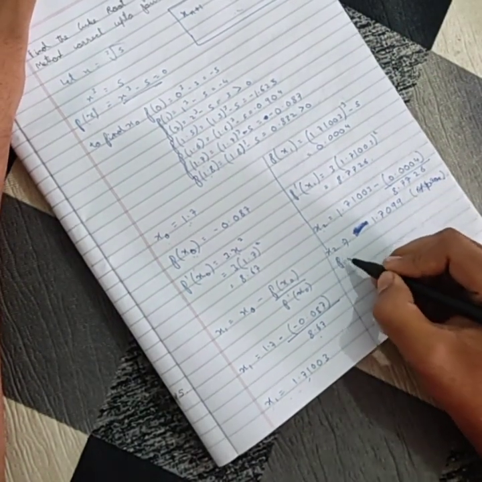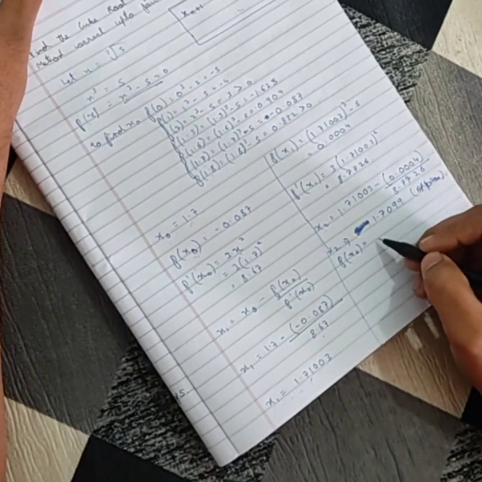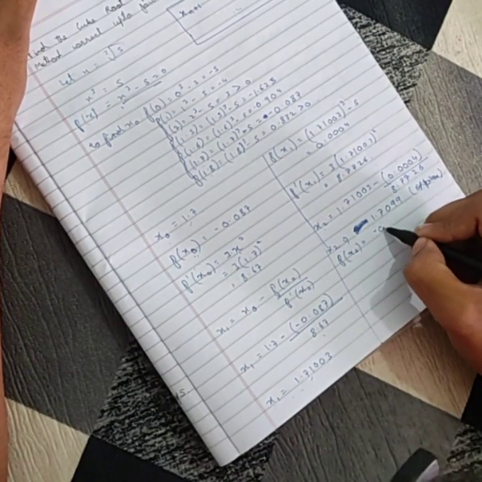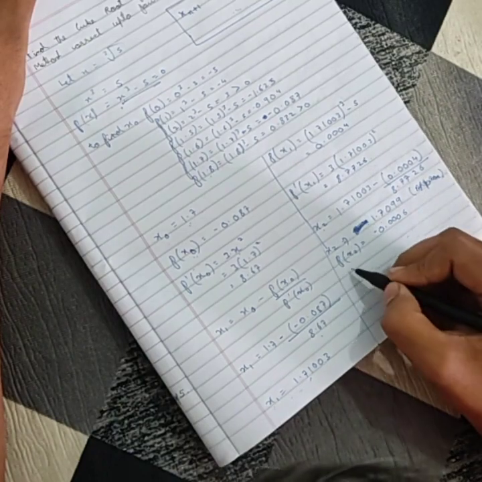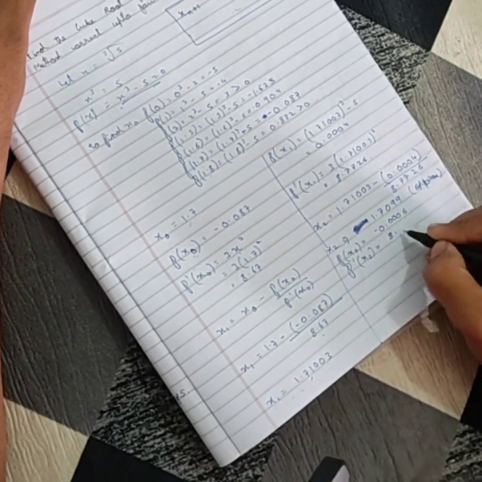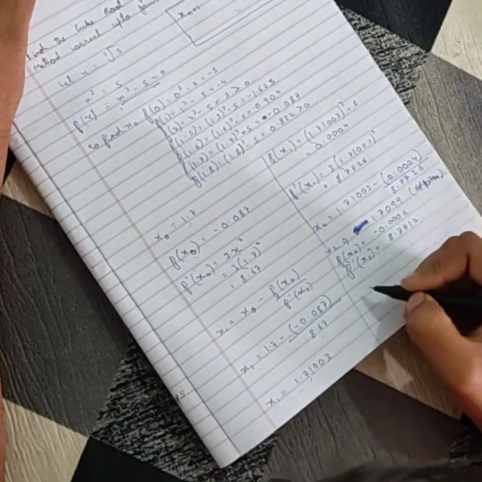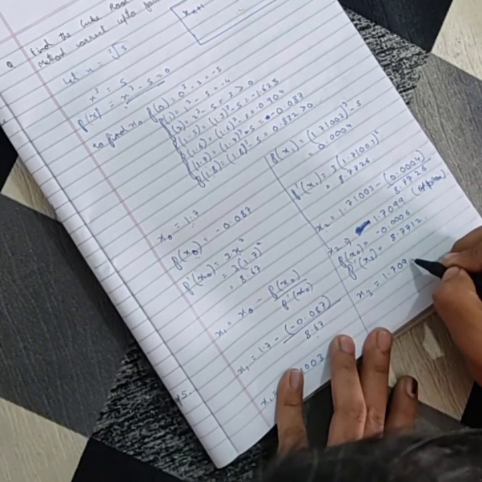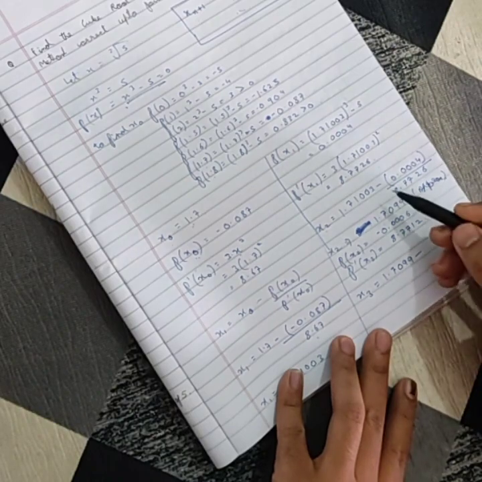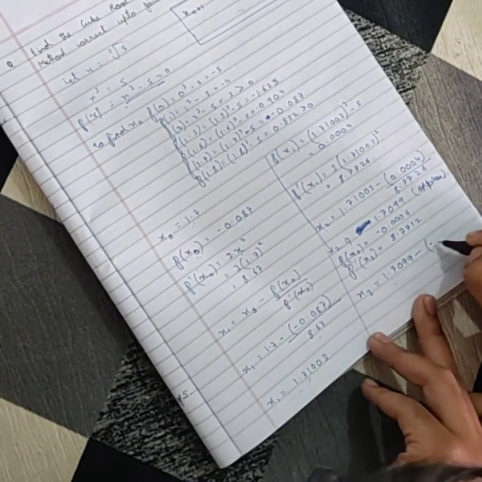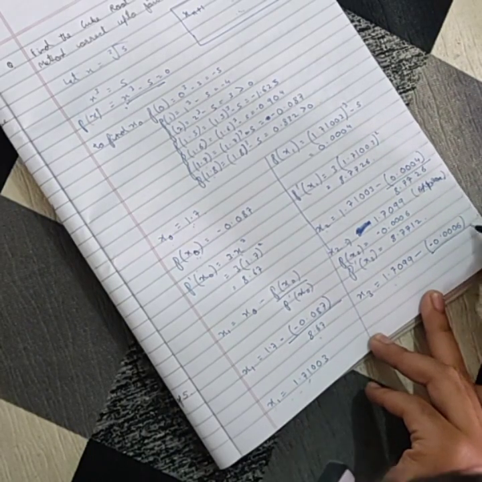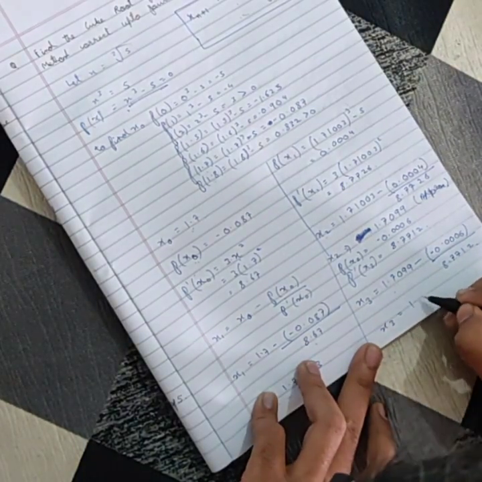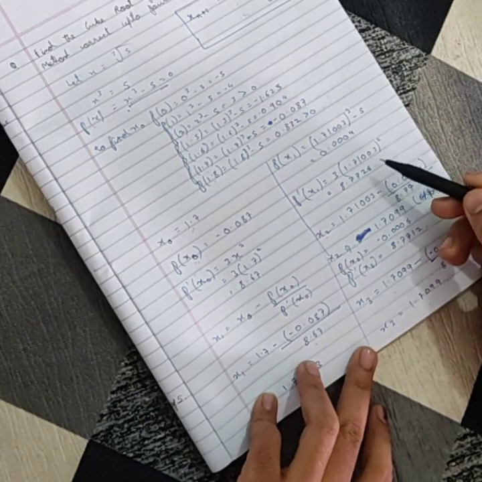Similarly, finding f of x2, by putting the values in this function, we get minus 0.0006, and similarly f dash of x2 we get 8.7712. Now solving for x3, we get 1.7099 minus, this is the value of x2 here, minus of minus 0.0006 upon 8.7712. After calculation, we got x3 equal to 1.7099, which is similar to x2, which we got from here.